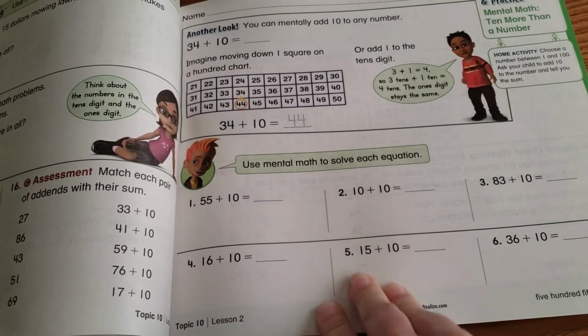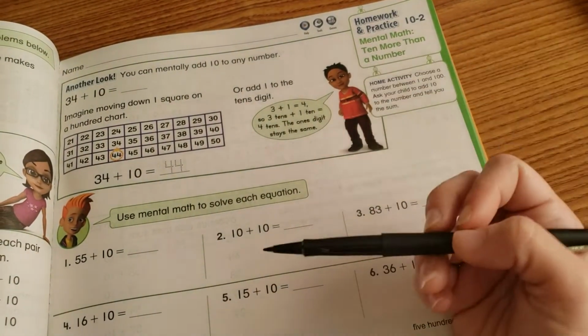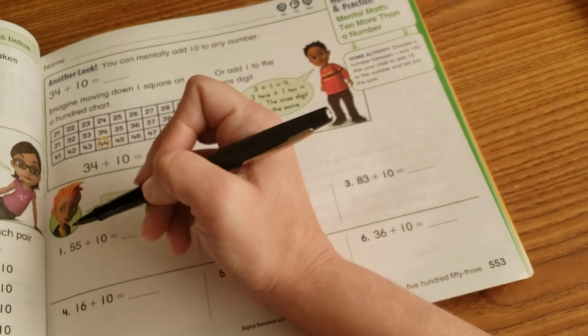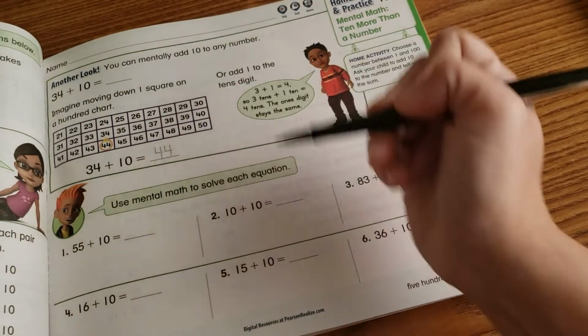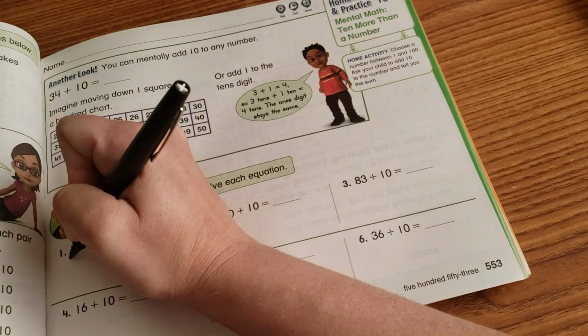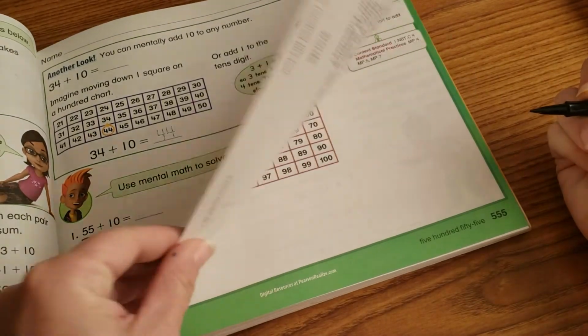Okay, then you're going to move on and you're going to continue for more practice onto this page. There's no tens and ones blocks here, but you don't need them. You're going to use mental math. You're going to look at the 5, 5. You're going to go 10 more. 10 more. You're just changing the number in the tens place. That's the only digit that changes. The ones stay the same.